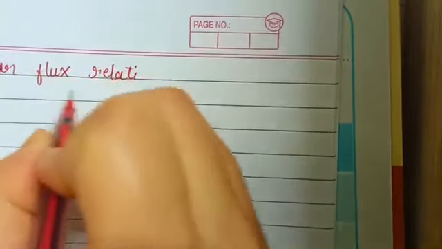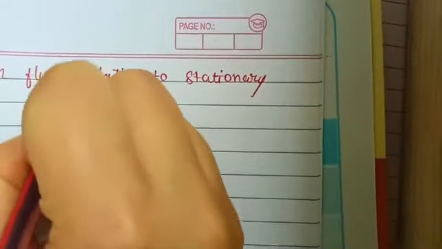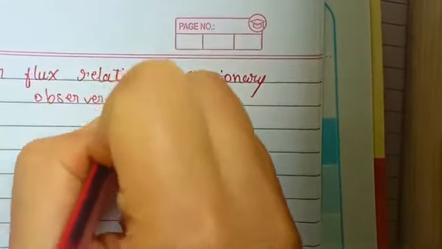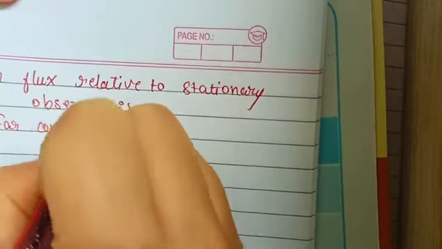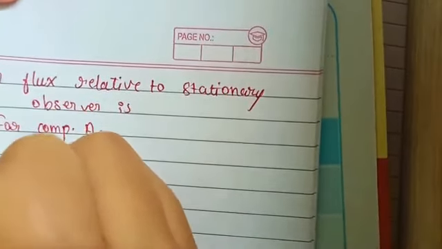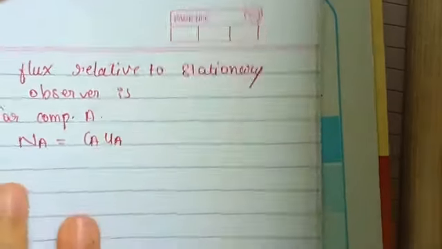The molar flux relative to a stationary observer, for component A, NA is equal to CA into UA.